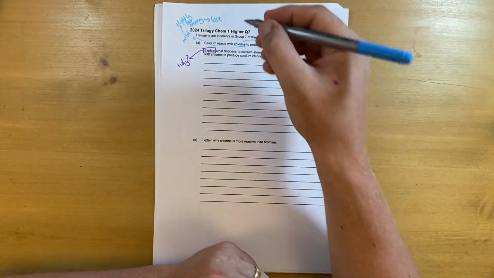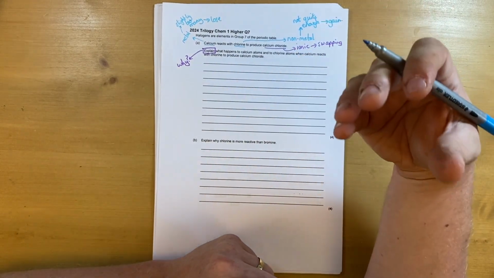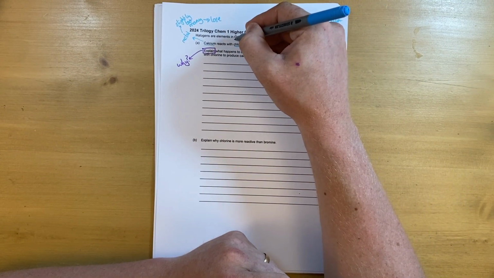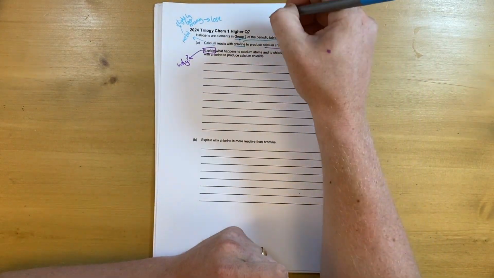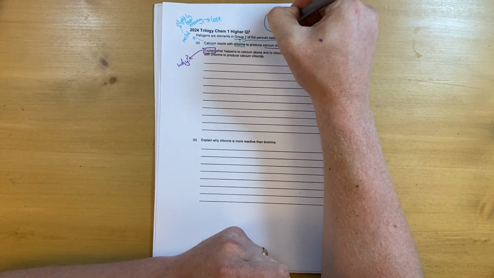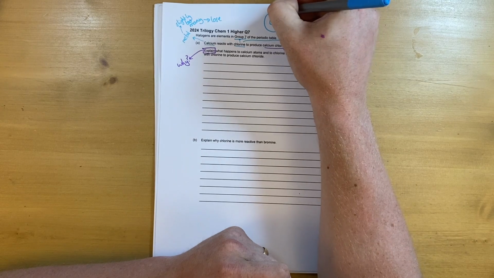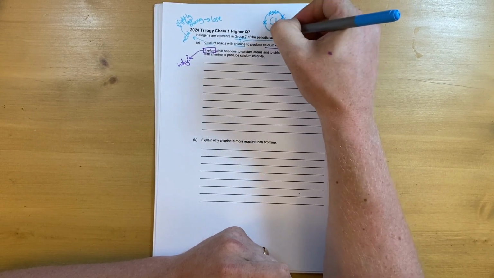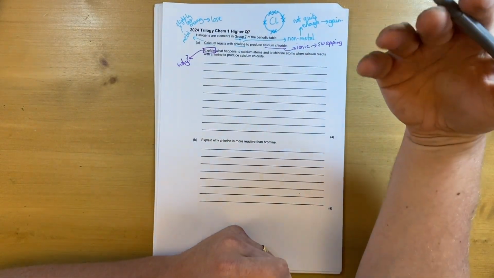Because if you remember, the group number tells us how many electrons are in the outer shell. Well, chlorine is a halogen, it's in group 7. So what that means is chlorine has got 7 electrons in the outer shell. 1, 2, 3, 4, 5, 6, 7. So that means it wants to gain 1.